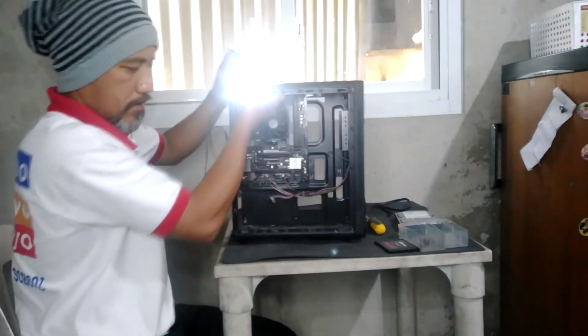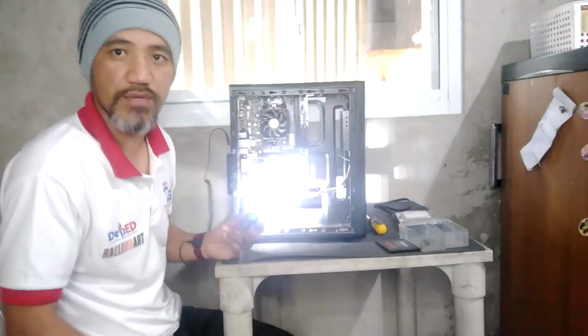Okay. So okay na yung ating front panel connectors.